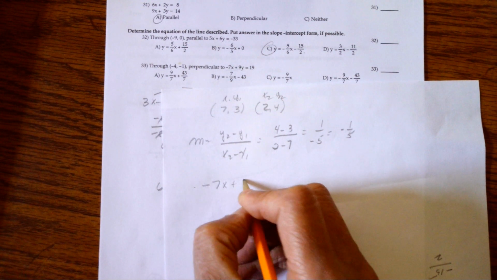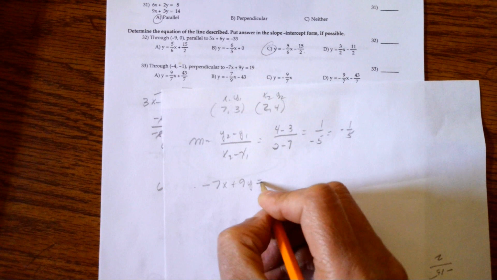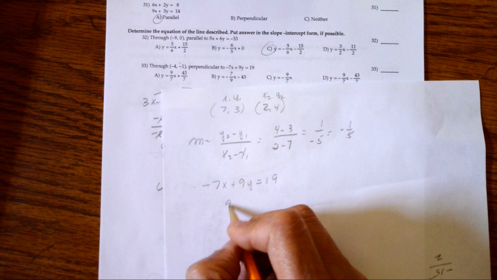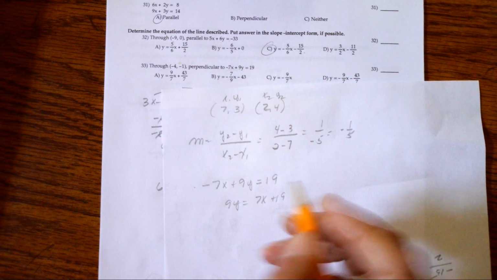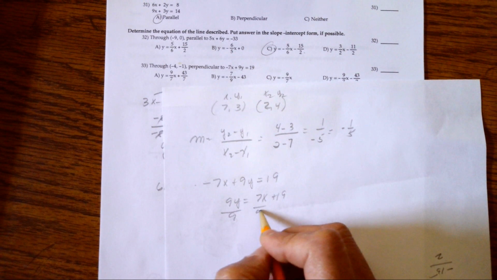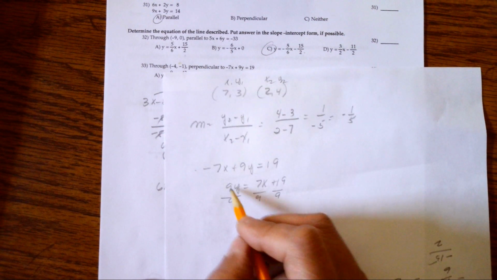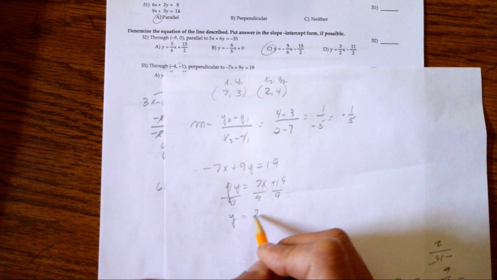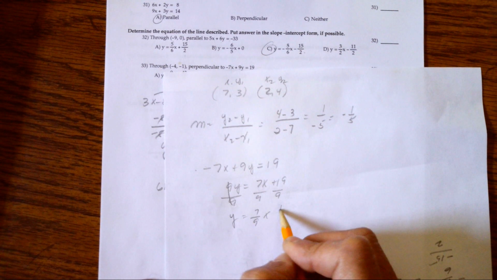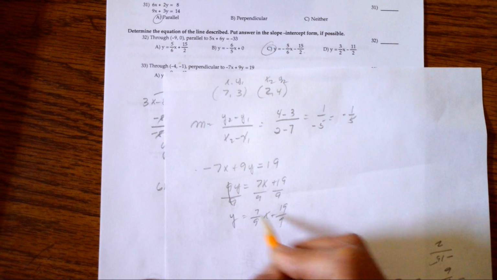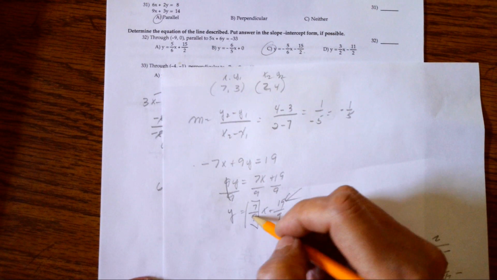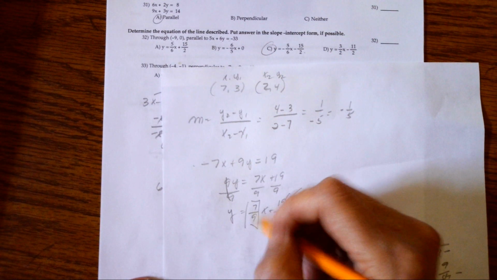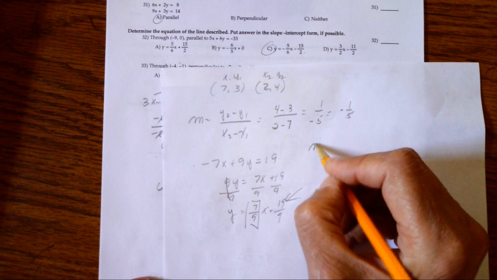Minus 7x plus 9y equals 19, or 9y equals 7x plus 19, dividing everything through by 9 here. The slope of the line he gives me is 7/9. I don't need to know that. That's immaterial. So my slope has to be the negative reciprocal of this.